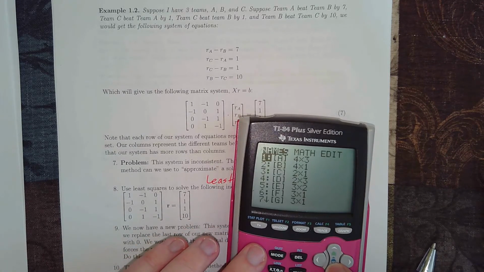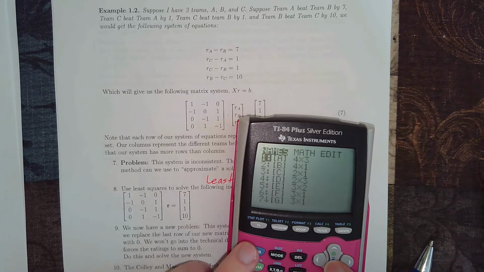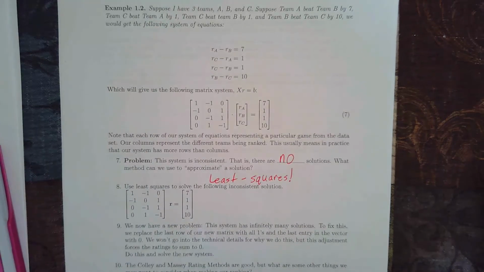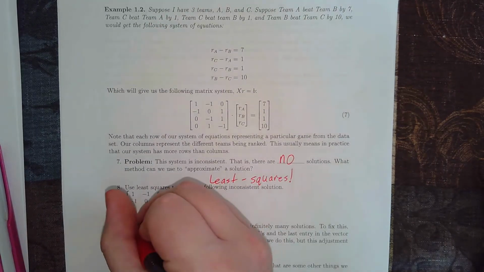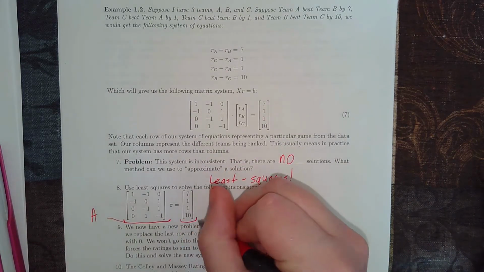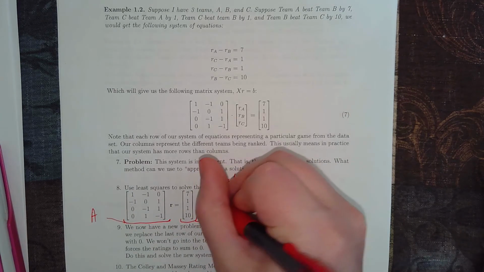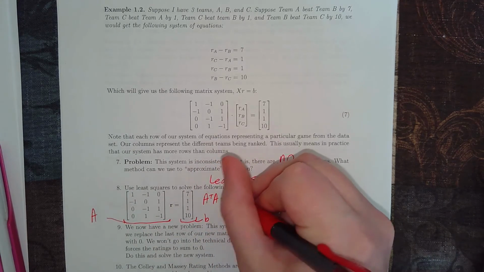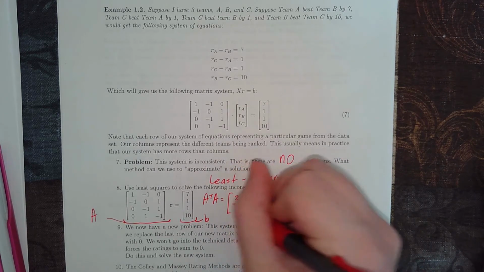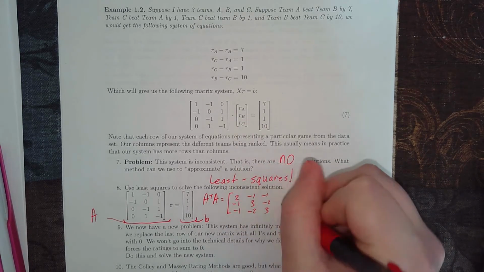And so we would want to get A transpose A. So in this case, we're going to be labeling this as A and this as B. And so A transpose A gives us 2, negative 1, negative 1, negative 1, 3, negative 2, and negative 1, negative 2, 3.